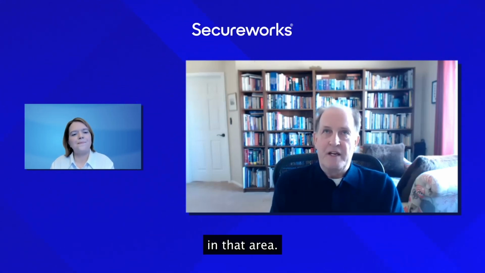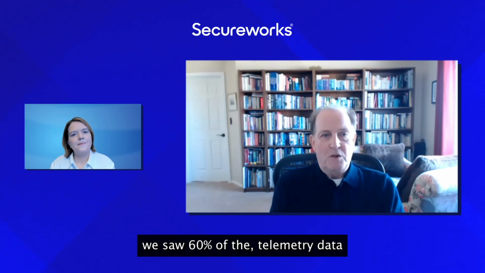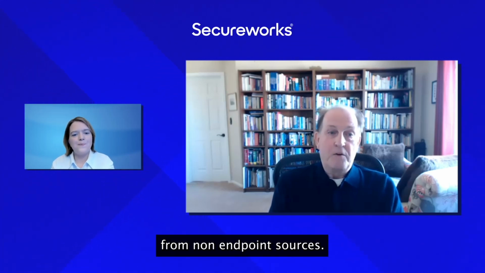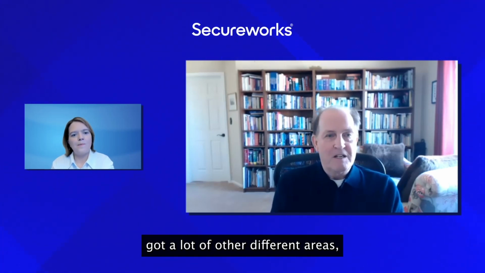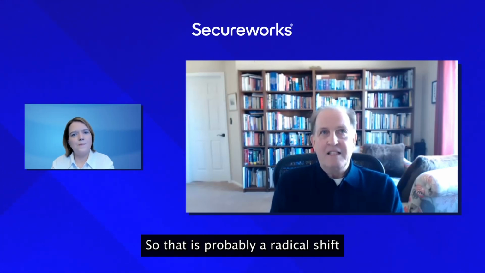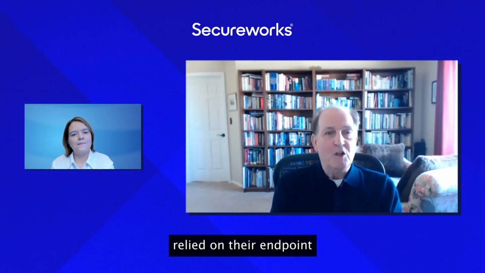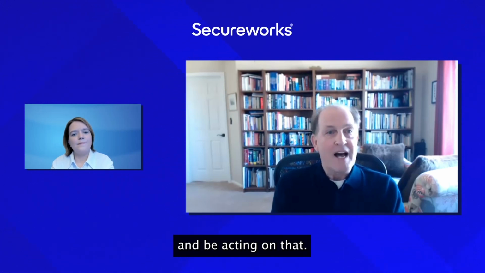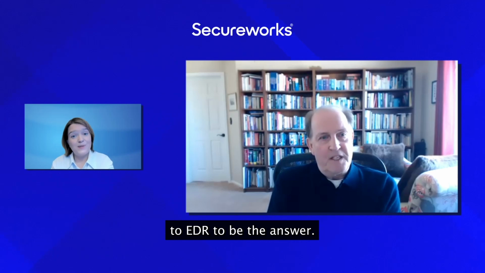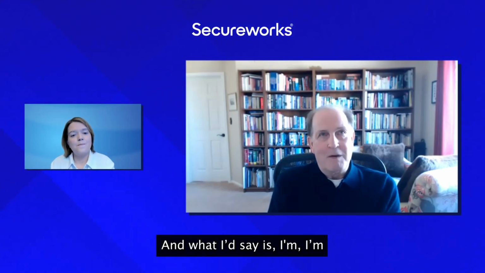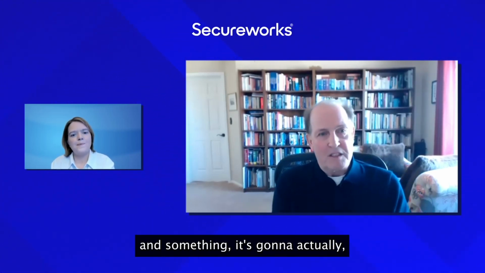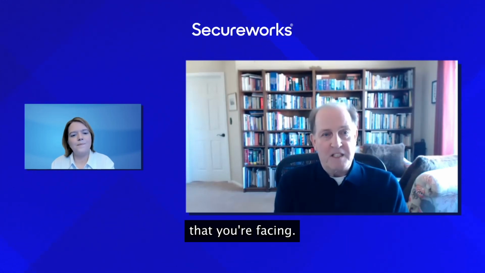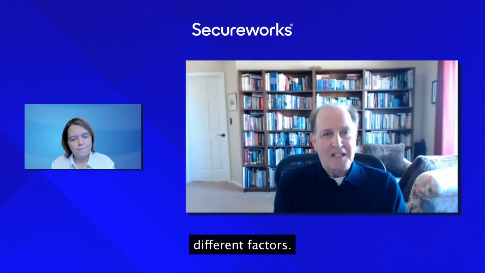And we see things as well in that area. In 2022, for instance, we saw 60% of the telemetry data that we were using to detect attacks was coming from non-endpoint sources. In fact, a lot of it was coming from the cloud, but also coming from IDS, a lot of other different areas, network areas as well. So that is probably a radical shift for most people, because most people would have relied on their endpoint to give them all that telemetry and be acting on that. And a lot of people are still looking to move to EDR to be the answer. And what I'd say is I'm afraid these days that's just partial. And that's the problem. You're going to a partial solution rather than something that's going to actually tackle the real problem that you're facing, which is all these different factors, if you like.